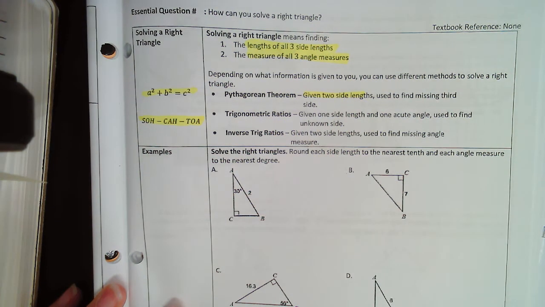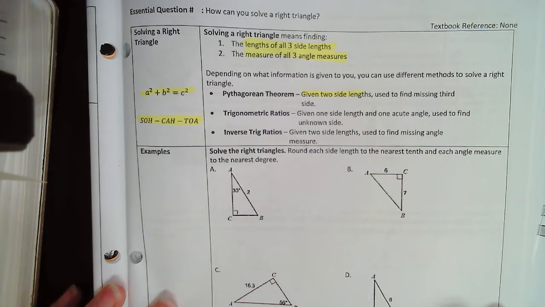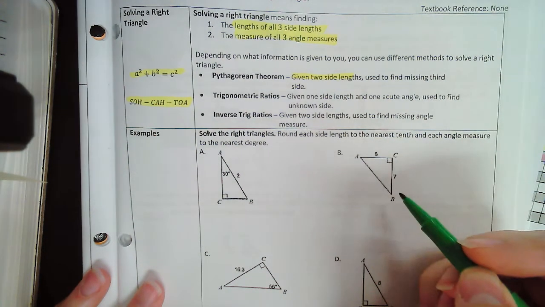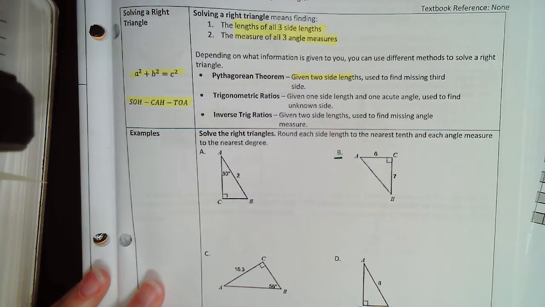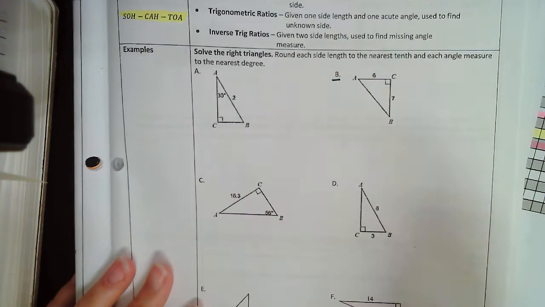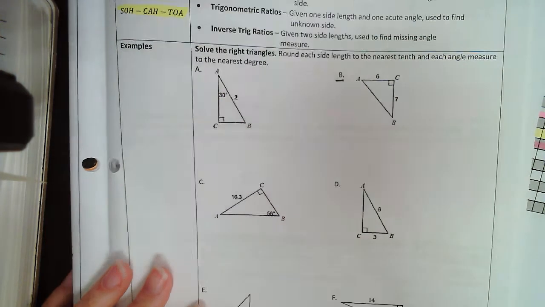So first thing we're going to do is look at these problems, and I'm probably only going to do about 3 of them to keep this note page short. I'm going to show you how you would do one when given 2 side lengths to start. So I'm going to start with B. And the ones that are similar to B are D and F. D and F both are similar to B because you have 2 side lengths for D and you have 2 side lengths for F.